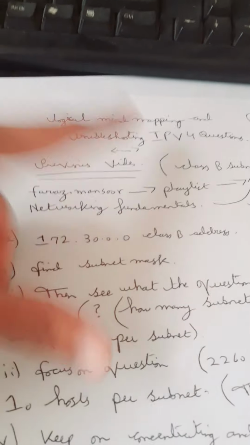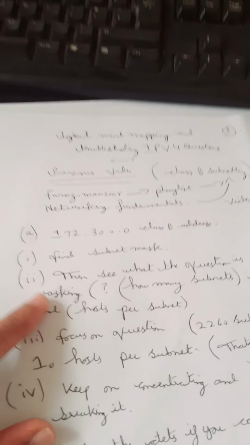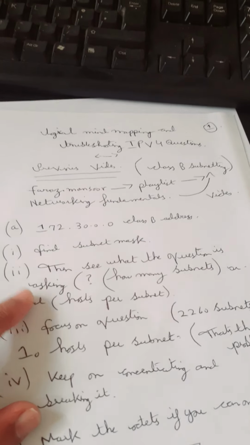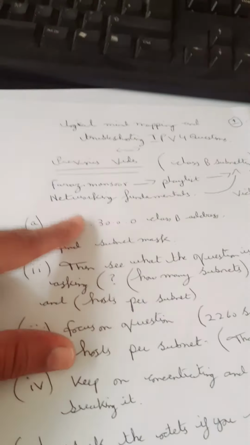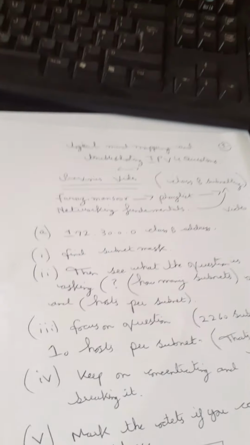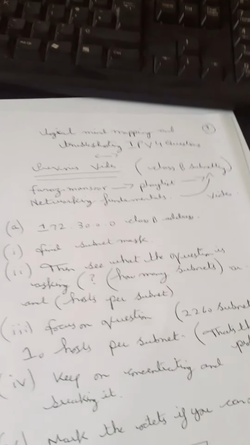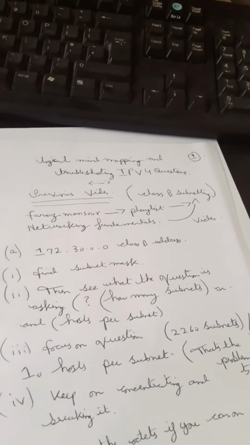I have to find, number one, the subnet mask. Number two, the IP address did not show the subnet mask, so I have to find that. This will happen logically, in a faster way, not like, oh my god, I haven't got the subnet mask, how will I solve it? Keep that stress and pressure at the back and move forward.